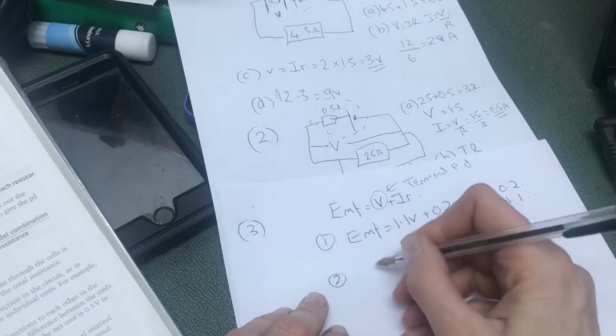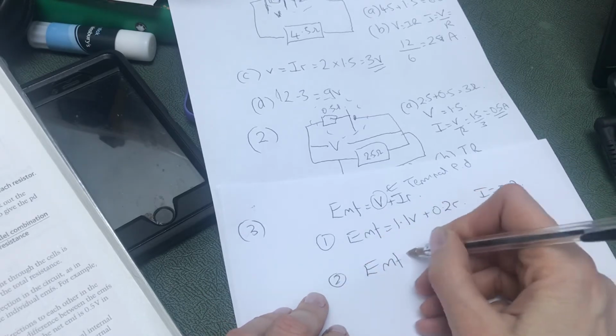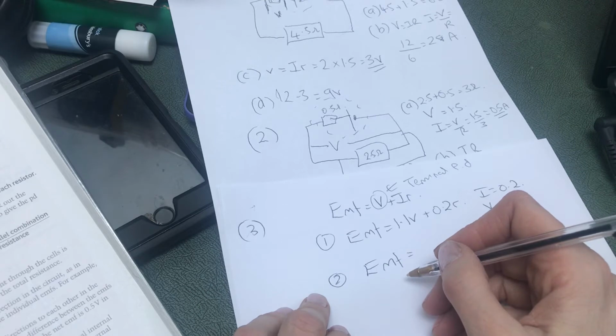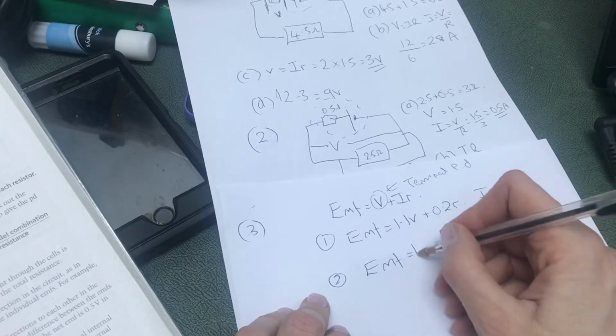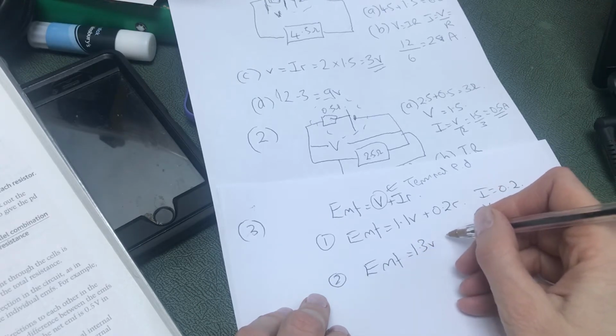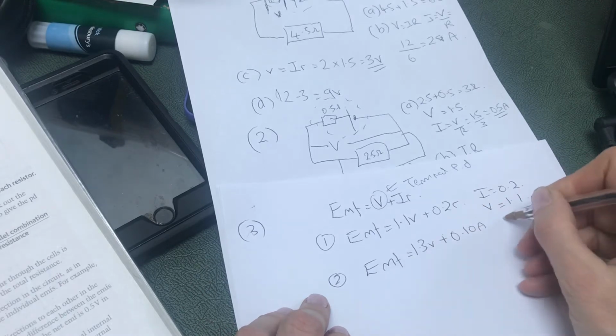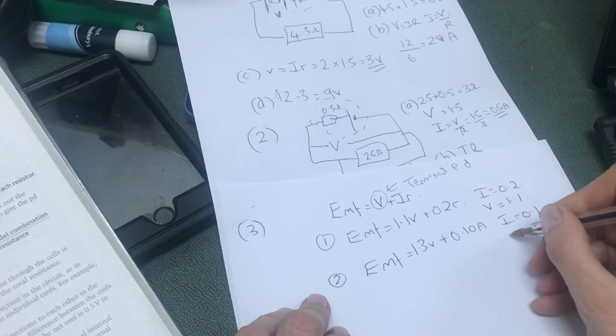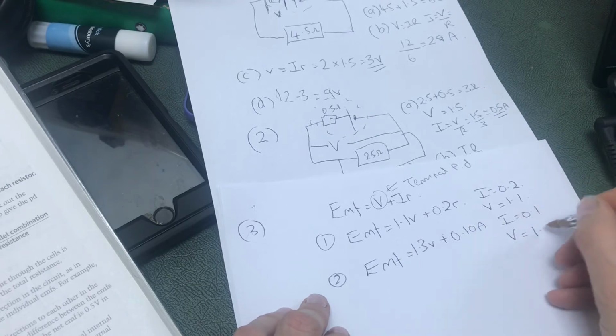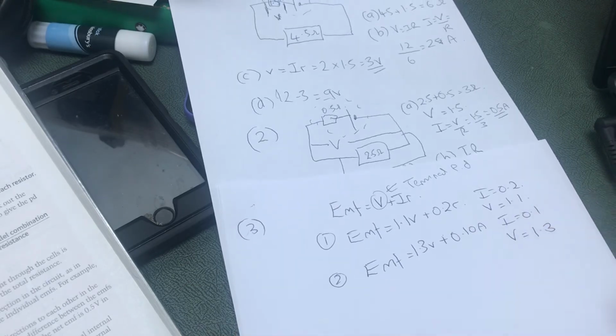I'm then going to write another equation, and in this one it says 1.3 volts was the terminal PD when the current was 0.1 amps. So again, I've said that the current is 0.1 and the voltage is 1.3. Can you see that okay?